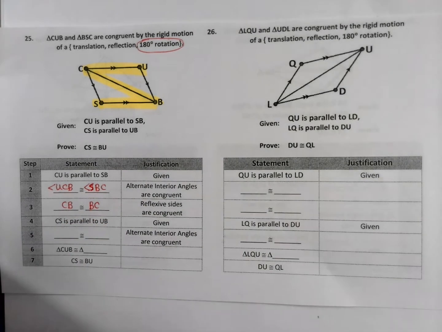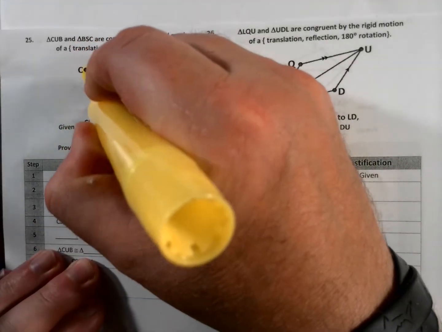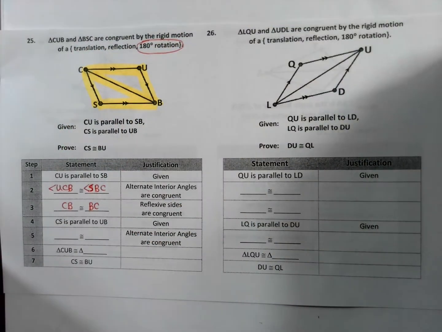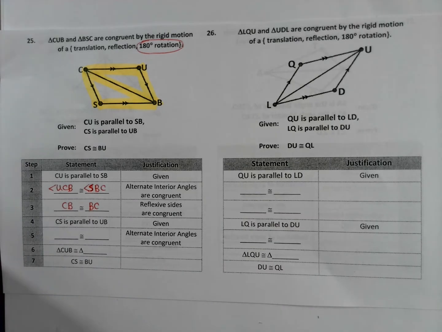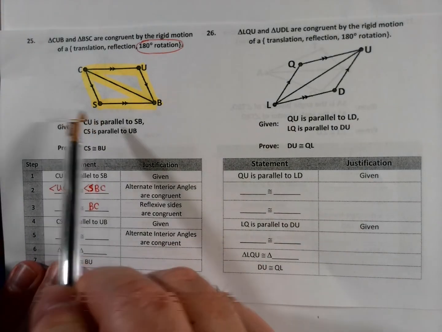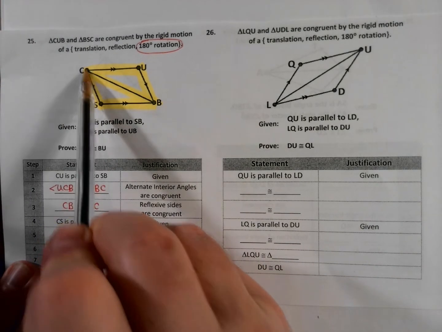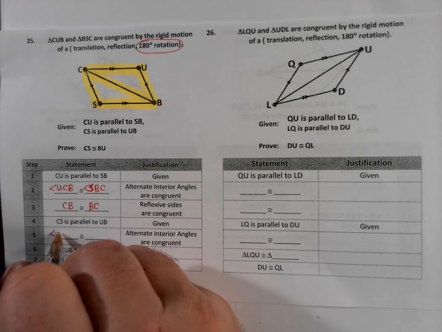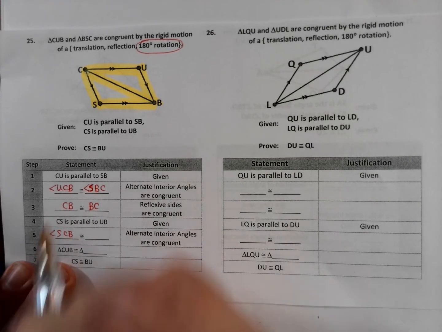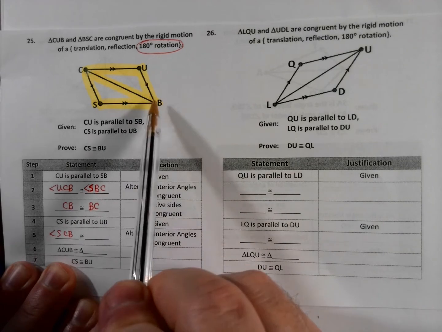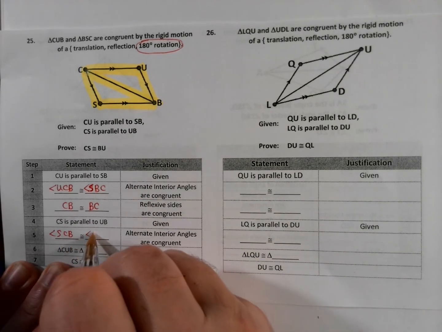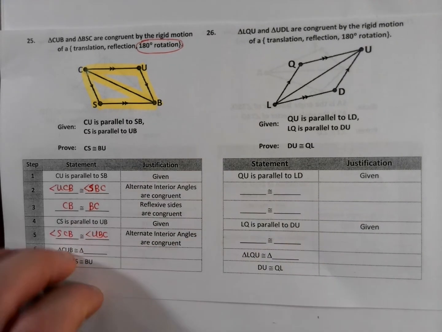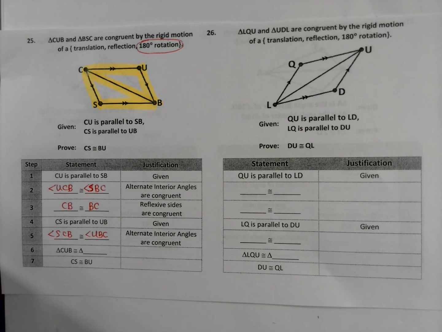If we have CS parallel to UB, what happens here is we're going to have angle SCB, and that's going to be congruent to angle UBC. Alternate interior angles are congruent.